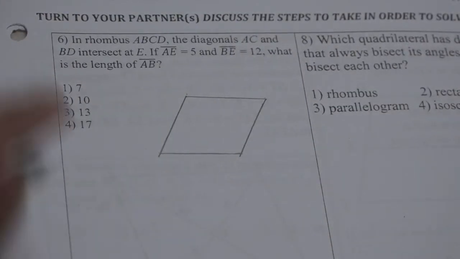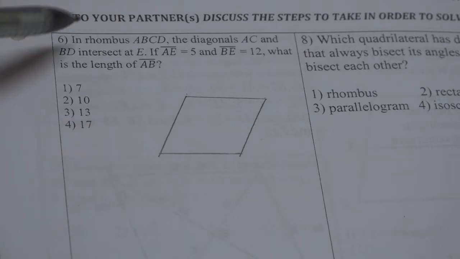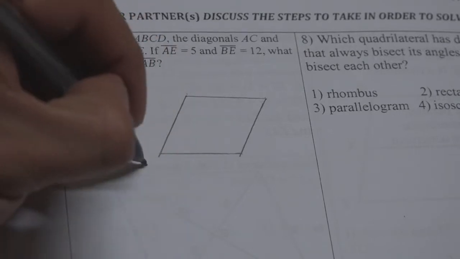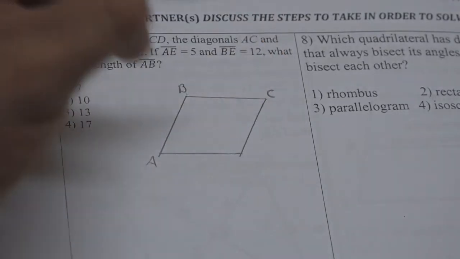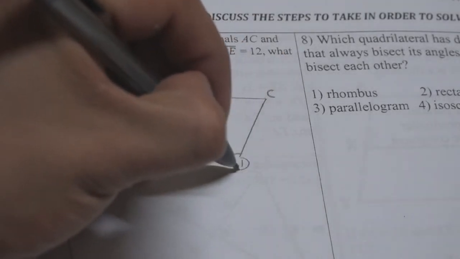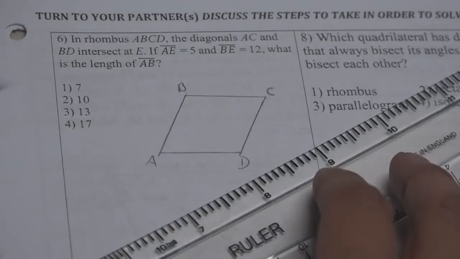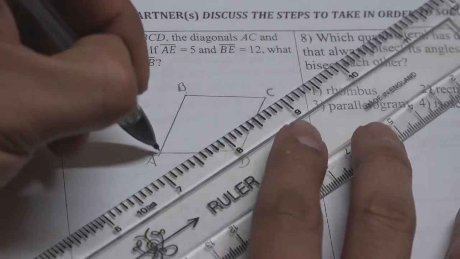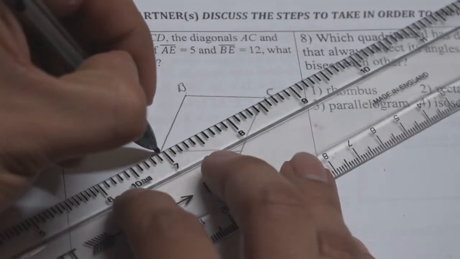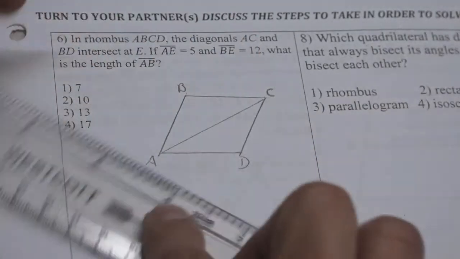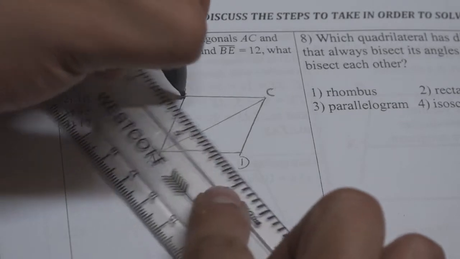Okay, now let's talk about this. Rhombus ABCD, and I said A, B, and D. Now diagonals AC. I did it right, because if I connect A and C, I'm gonna get a diagonal. And I'm assuming they're gonna ask me for the other diagonal.